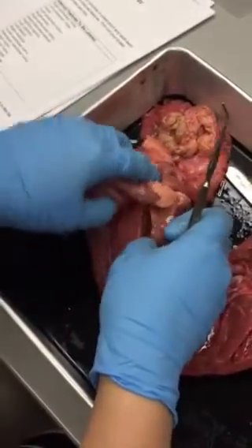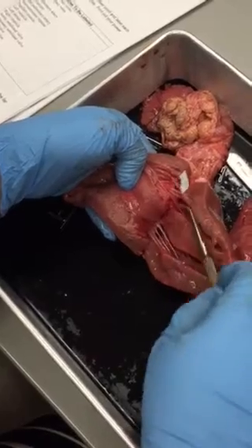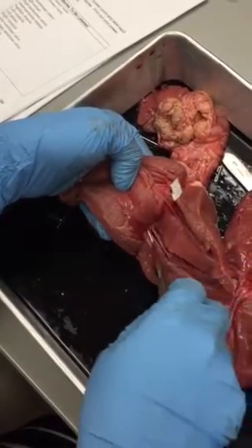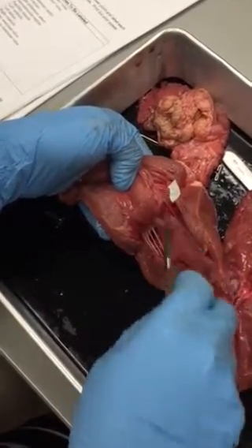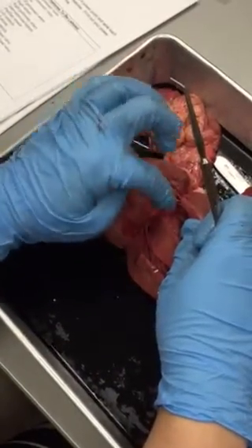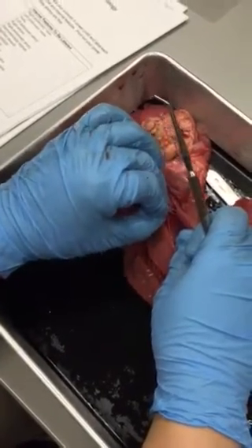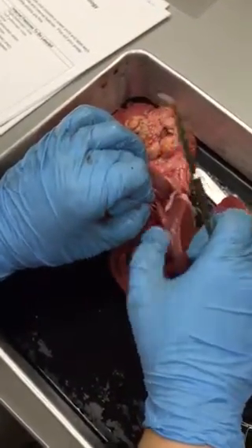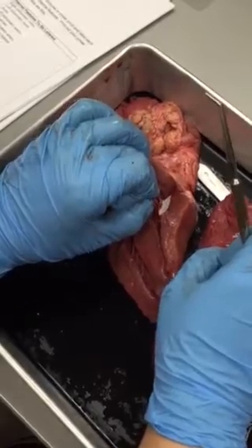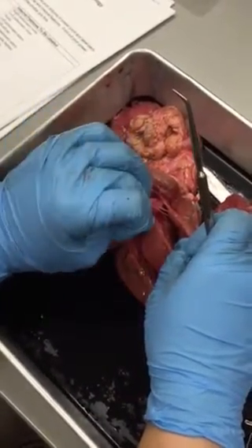When you look at this one, you can clearly see that you have chordae tendineae on each side that are attached to these flaps. On the right side, this has 3 distinct flaps that make up this valve. So we call this the tricuspid valve on the right side, or you can call it the right atrioventricular valve because it separates the atrium and the ventricle.